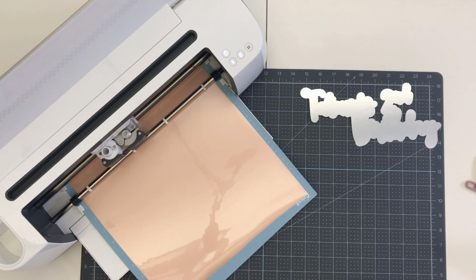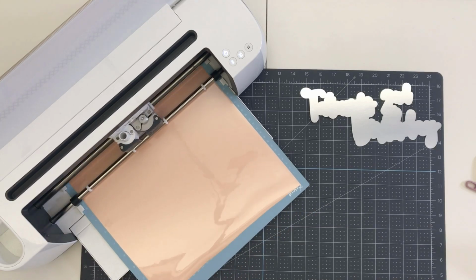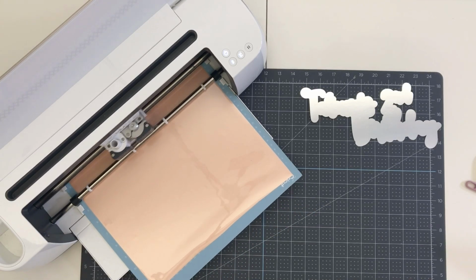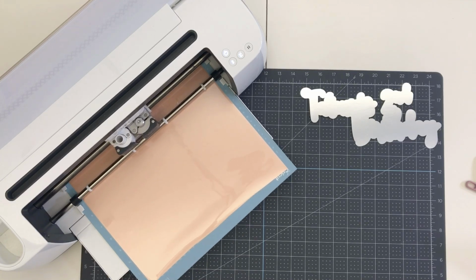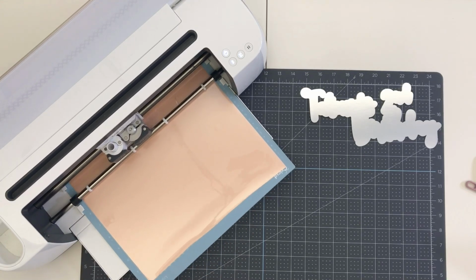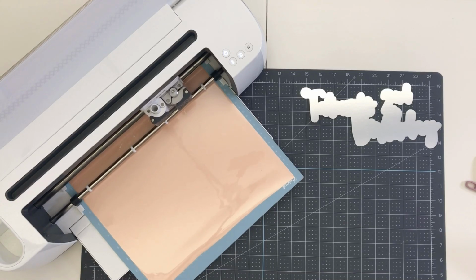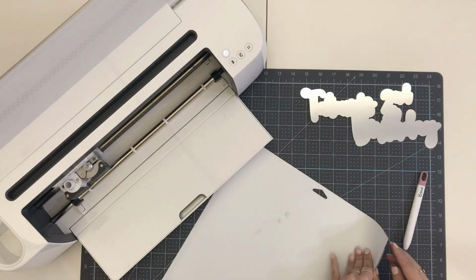If I wanted, I could also cut a mirrored image of this foil poster board image so that I could use it as a backer for the cake topper. But for this demonstration, I just cut the front side of the cake topper.